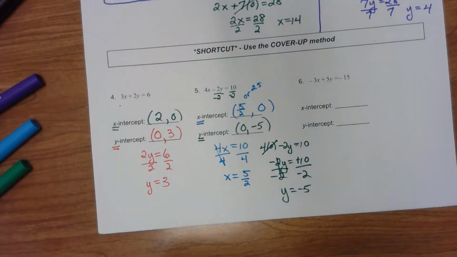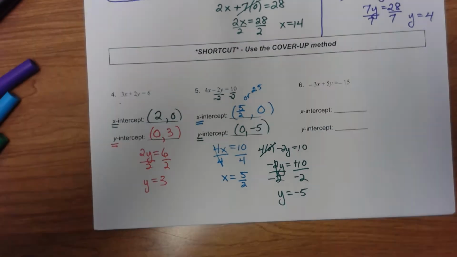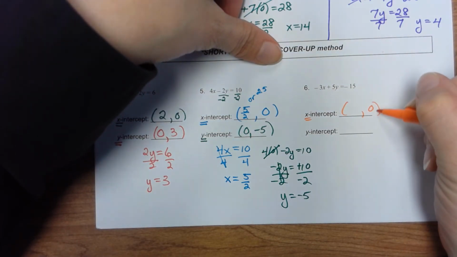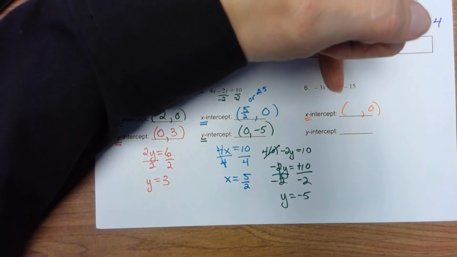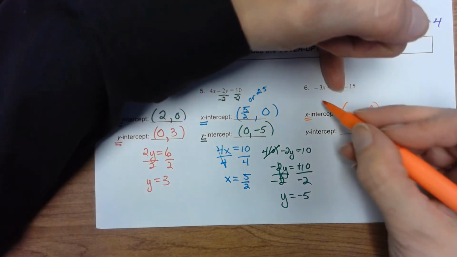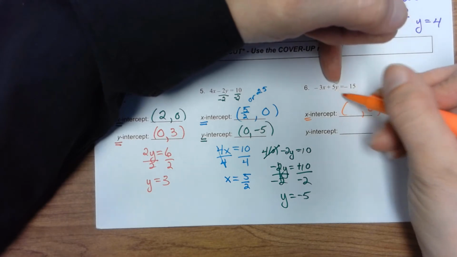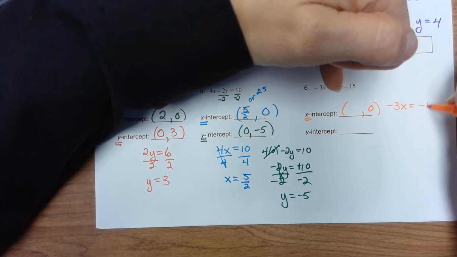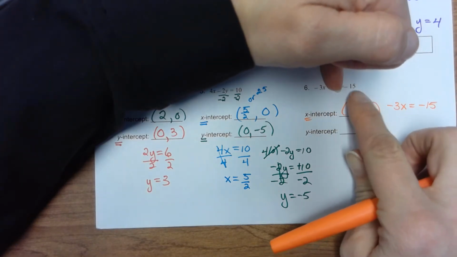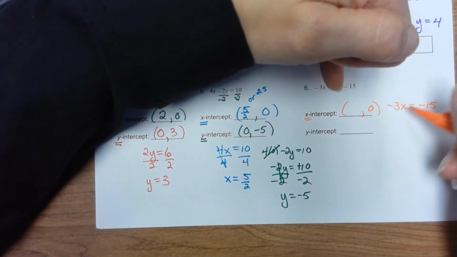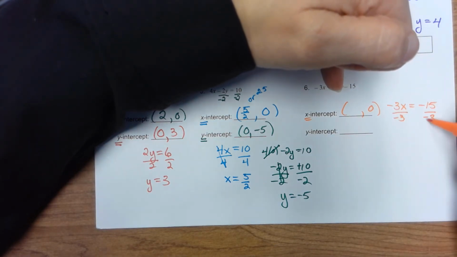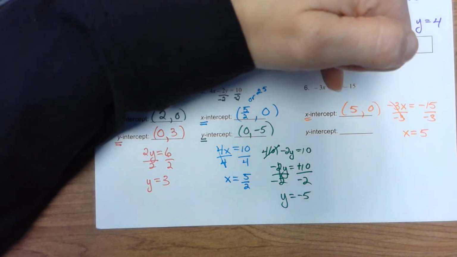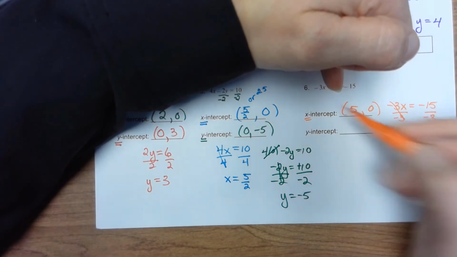Okay, let's do the last one. To find an x-intercept, we're going to cancel out or zero out the y number. So let's zero out the y number. Sometimes just writing a little bit helps people. So if the 5 and the y are gone, that leaves me with negative 3x equals negative 15. If you could just do it by looking, then go ahead. We're going to divide both sides by negative 3. And x is 5. Or maybe you just look here and you know it's 5.